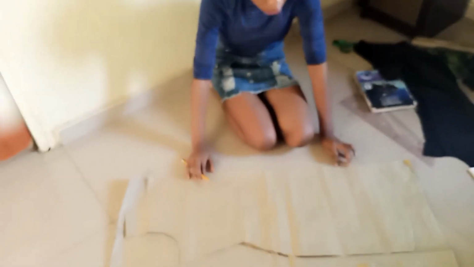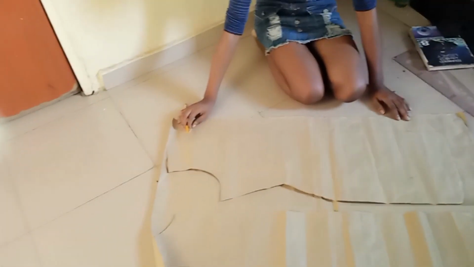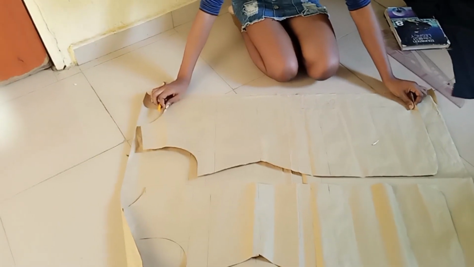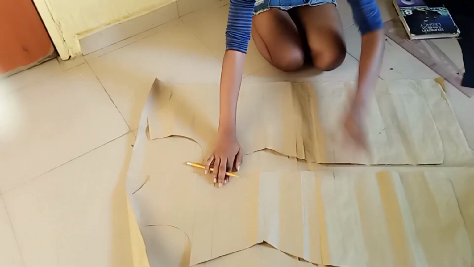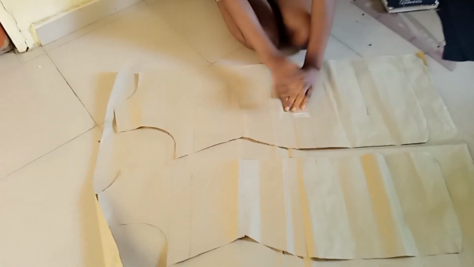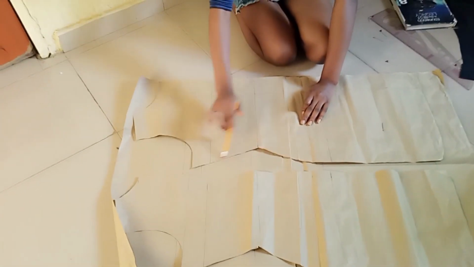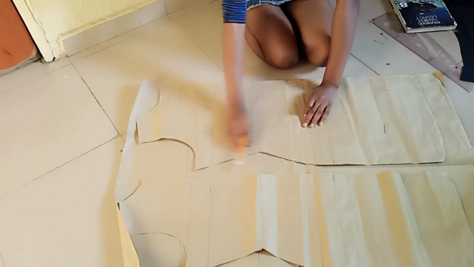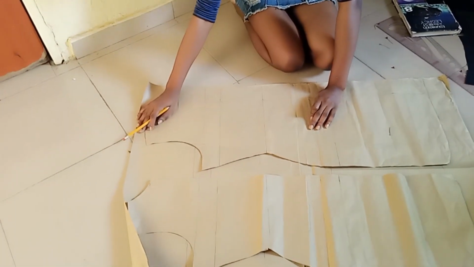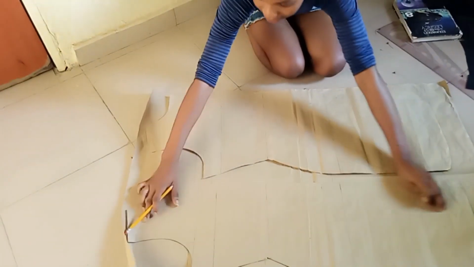Action. So now I have drawn everything. I've drawn the design. This is it. This is the front pattern and this is the back pattern. Sure you get now. So I've cut it. I've used my paper scissors to cut out the shape, the hip, the waist, the armhole, the neckline, and the shoulder. Likewise the back too.